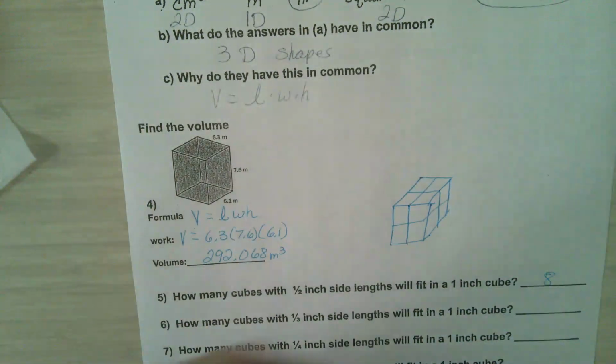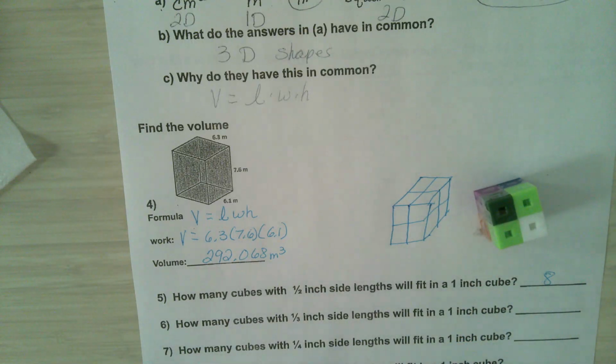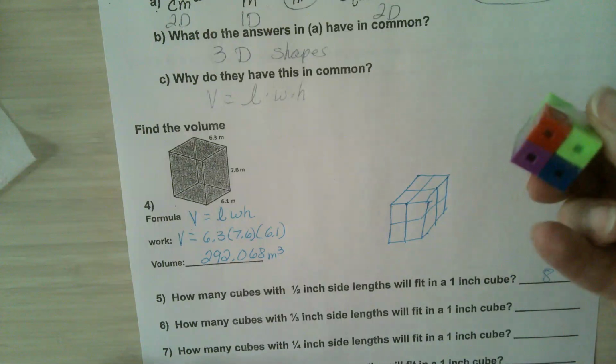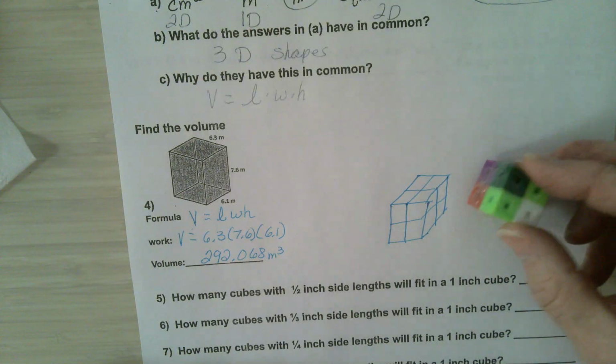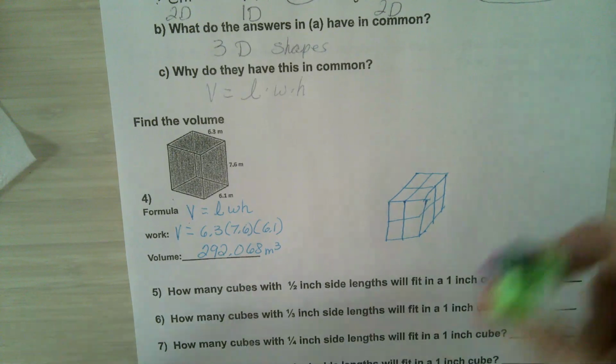Got to sort of angle them. Those of you that are good in art, then you can see, oh yeah, that sort of looks a little bit like Mrs. Robertson's cube. So how many are on the bottom? There are 4 of them. How many rows of 4 do we have? 2. So that was how we have 8.